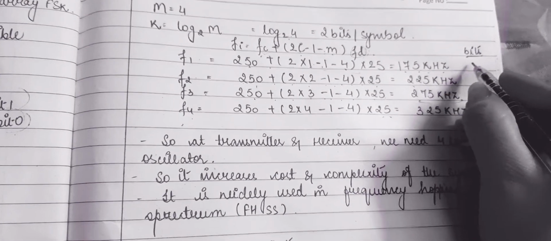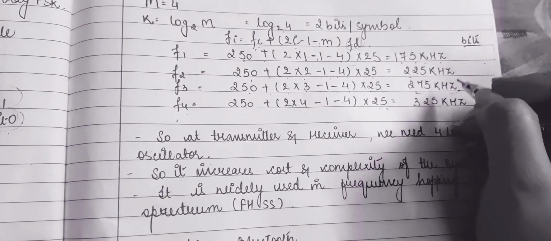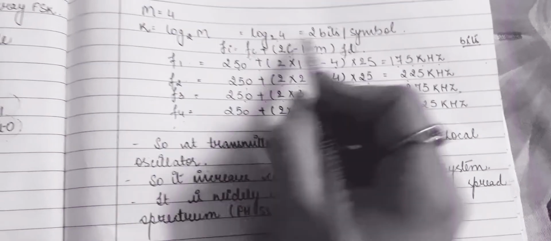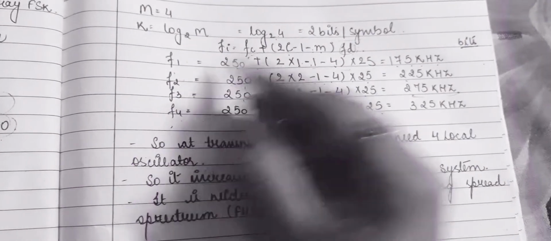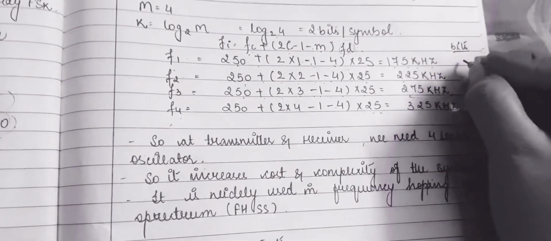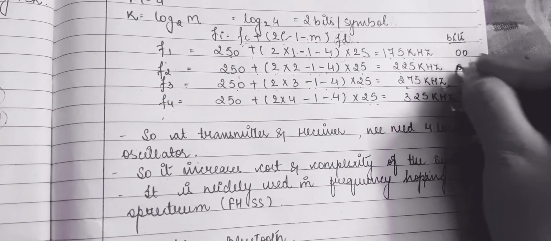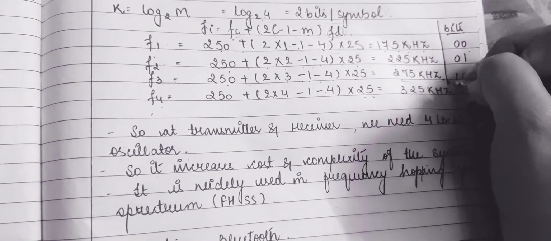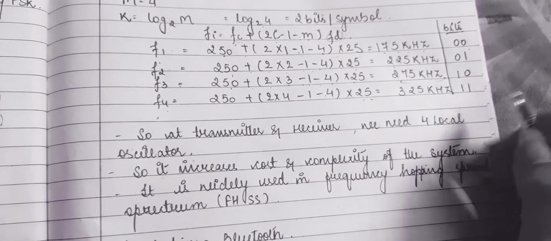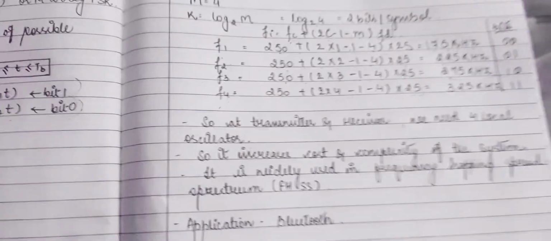Now we have to represent the number of bits per symbol. Since k is equal to 2 bits per symbol, each frequency will have 2 bits. So the bits will be 00, 01, 10 and 11. This will be your bits per symbol. So this is how we can calculate the different frequencies along with the number of bits per symbol.